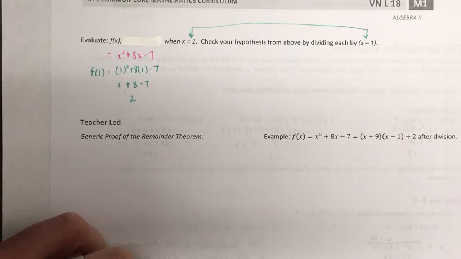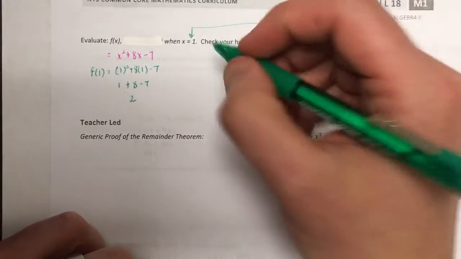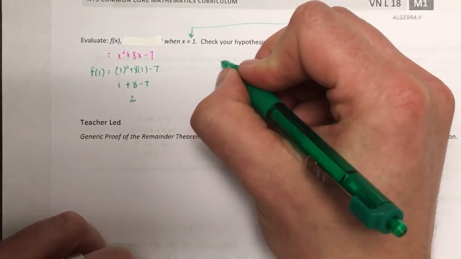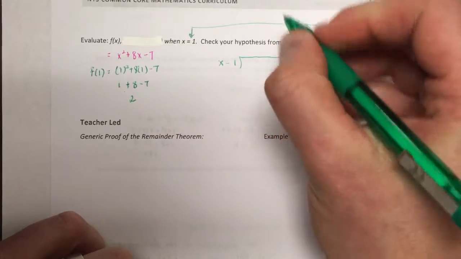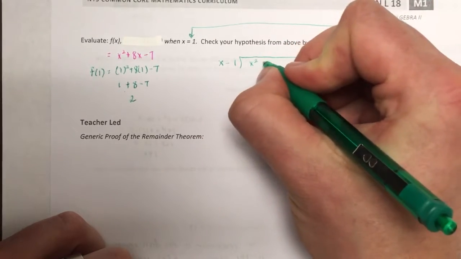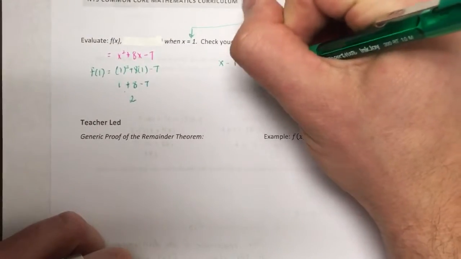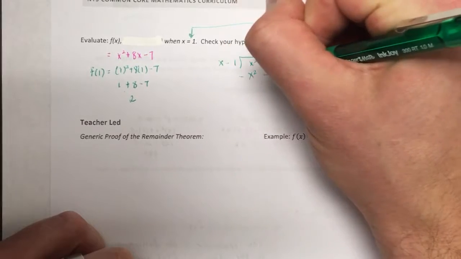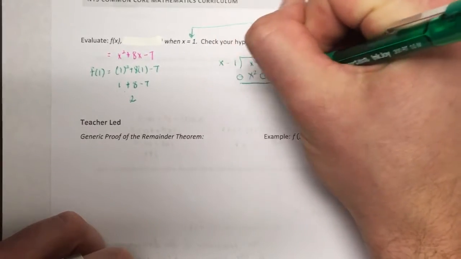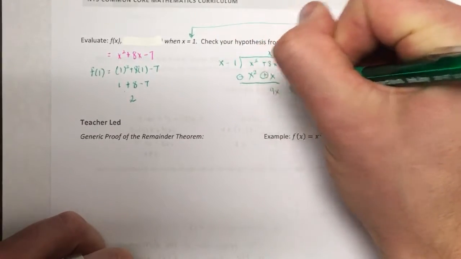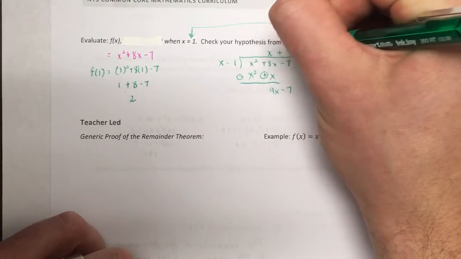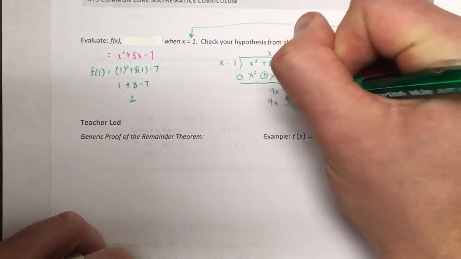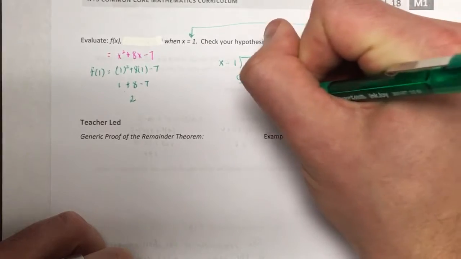The next thing I'm supposed to do is check, now that I've gone the other direction, x minus 1 into x squared plus 8x minus 7. So I need an x times x squared. X times 1 is negative x. I'm subtracting, so now I get 9x minus 7 plus 9x minus 9.